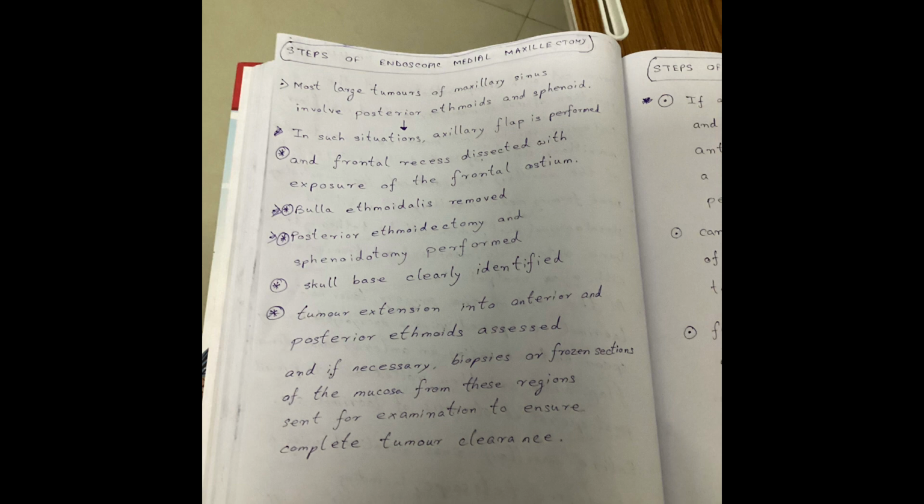Now this much is enough for a good answer. However, if you want to write more, because it might carry 10 marks, you might have to write a little bit extra. So, in large tumors which involve posterior ethmoids and sphenoid, Messerklinger flap is performed and frontal recess is dissected with exposure of the frontal ostium. Bulla ethmoidalis is removed, posterior ethmoidectomy and sphenoidotomy is performed, skull base is clearly identified.